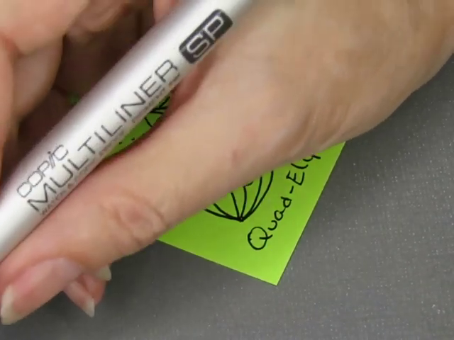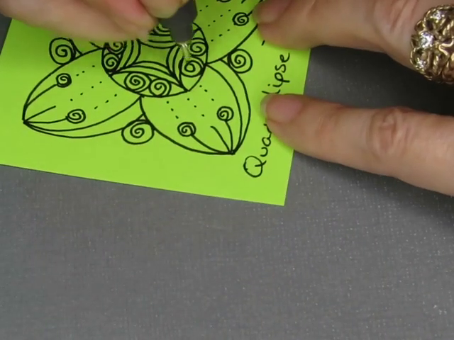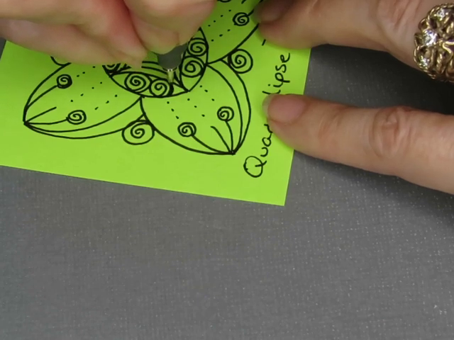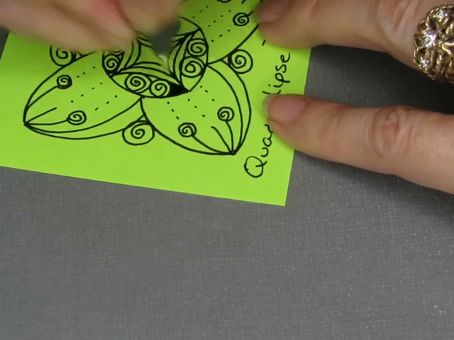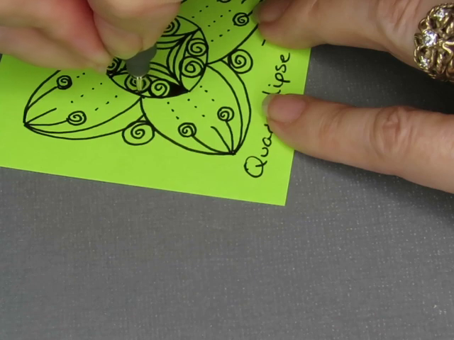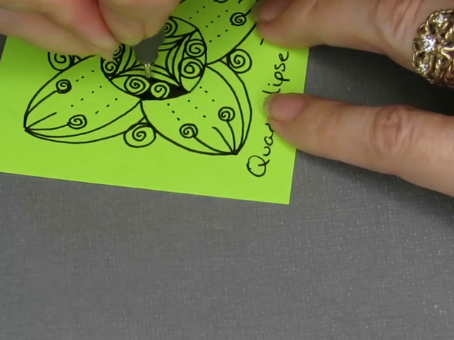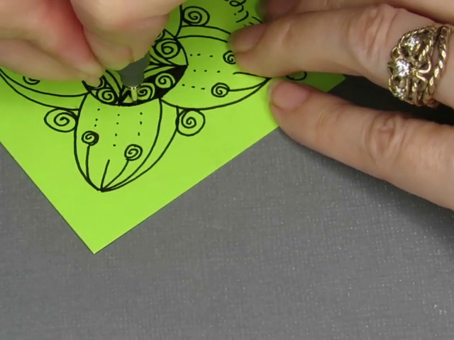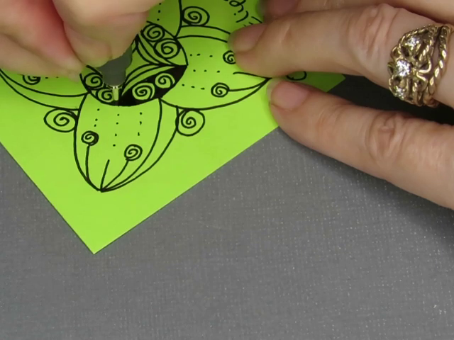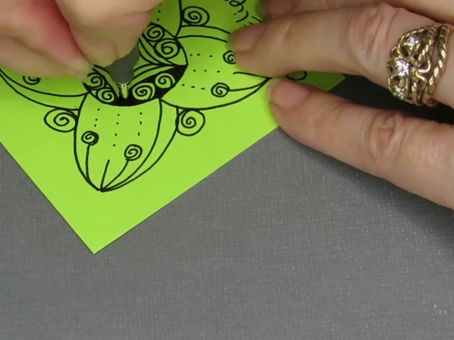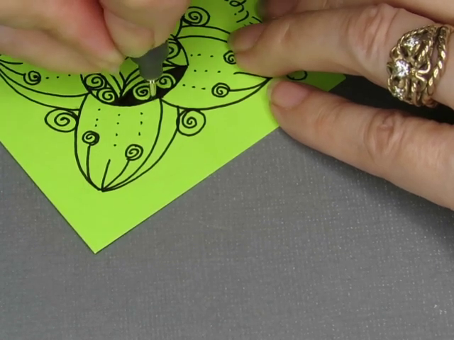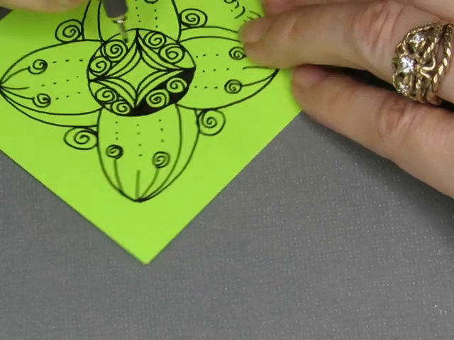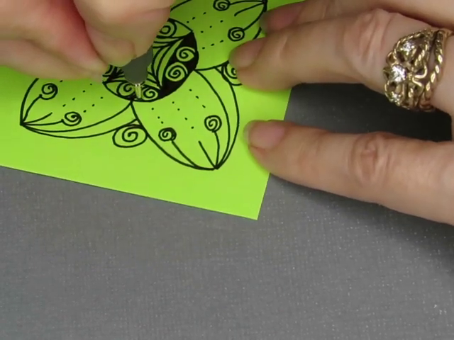This one happens to be a Copic multiliner to fill in some of these areas with dark. It's just easier to fill in with a bigger pen, but you don't have to have one. If you don't have one, just fill it in with the pen you have. It totally will work. It's just easier with a bigger nib.